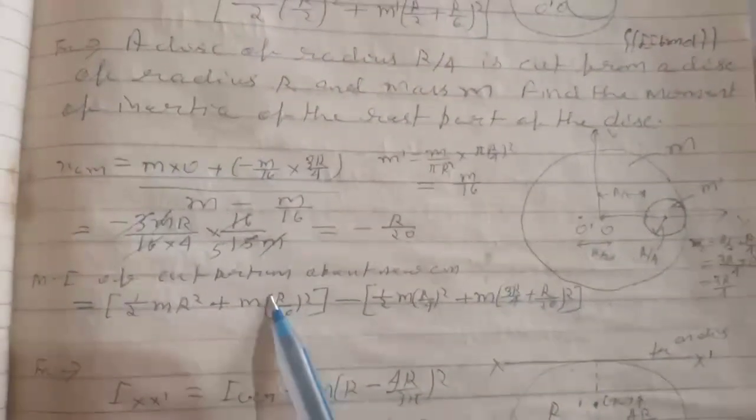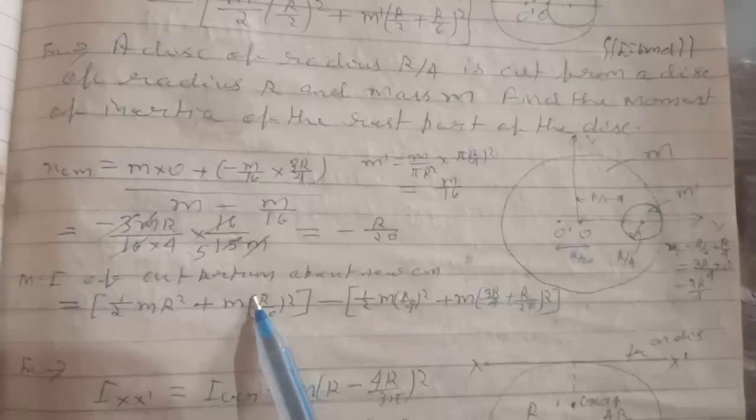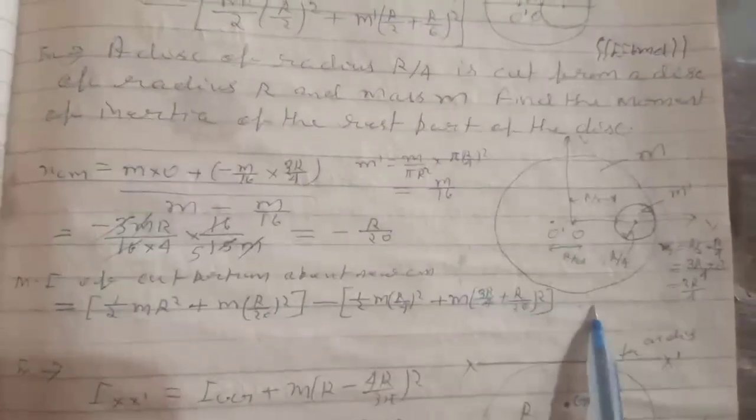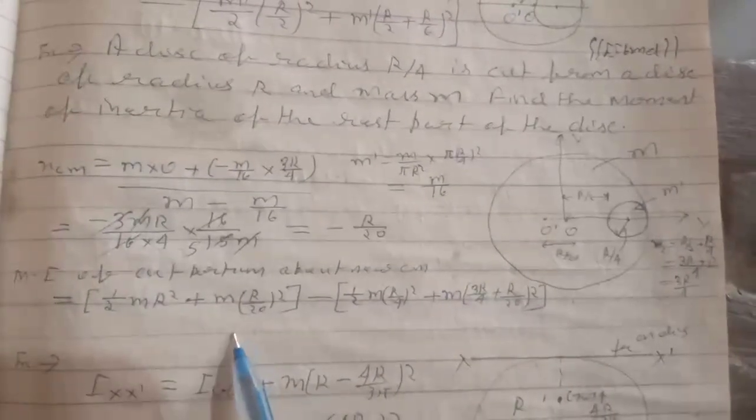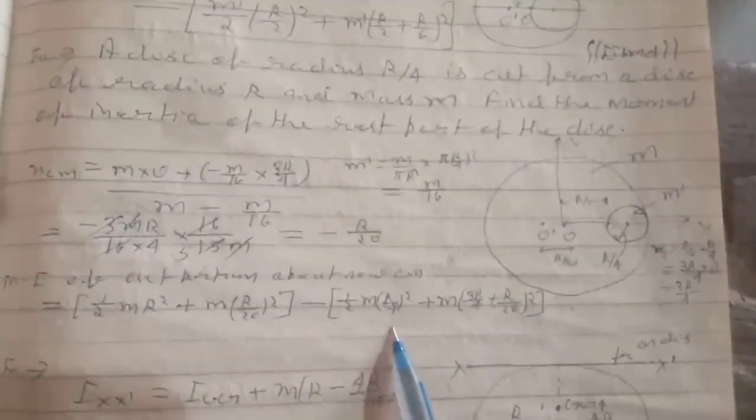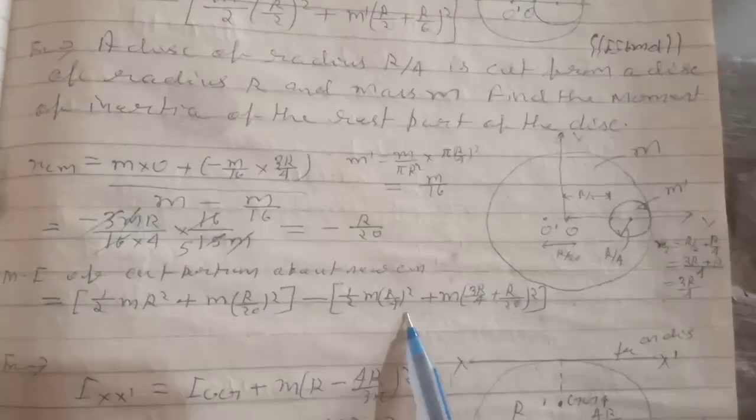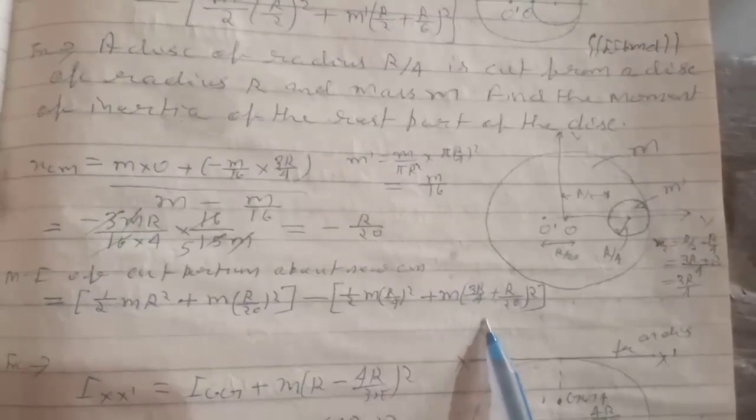Moment of inertia of the cut portion about the new center of mass will be, in brackets, 1 by 2 m r square plus m into (r by 20) whole square, minus, in brackets, 1 by 2 m into (r by 4) whole square plus m into (3r by 4 plus r by 20) whole square.